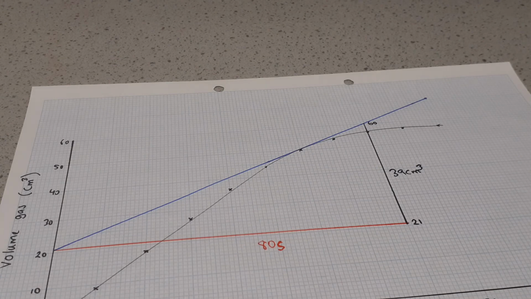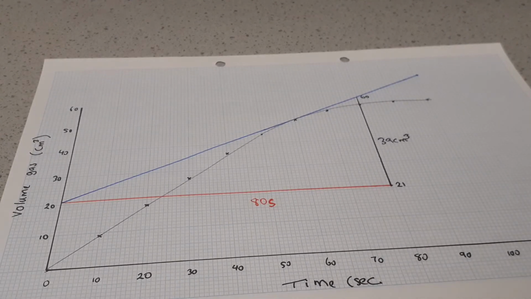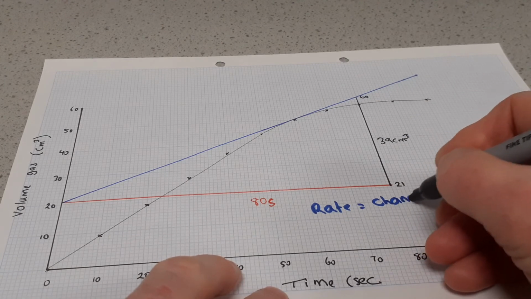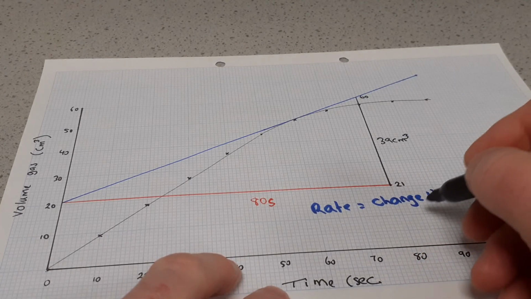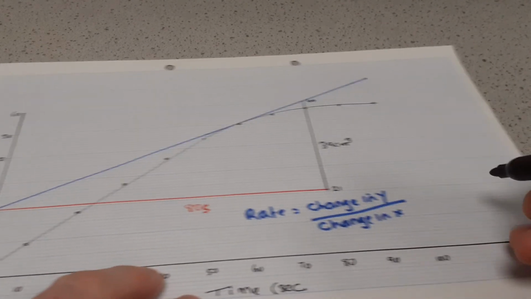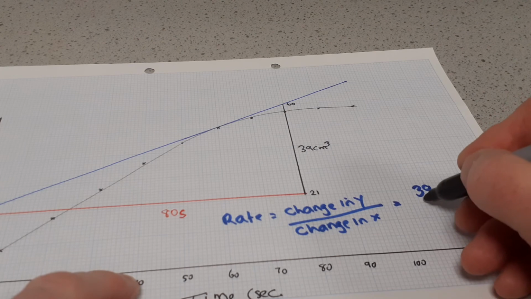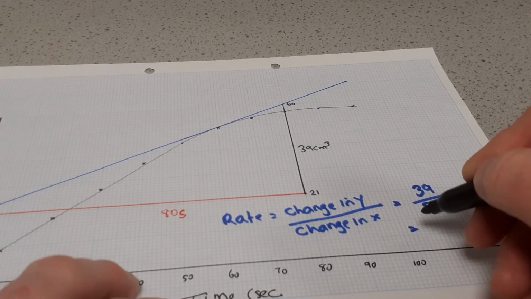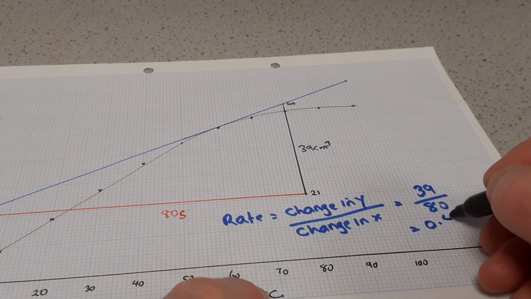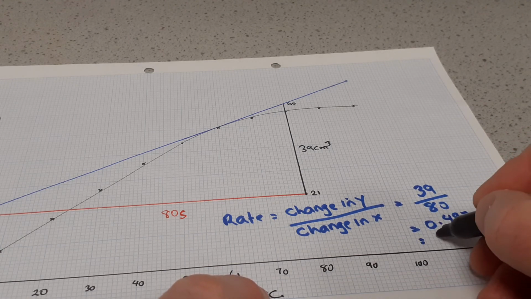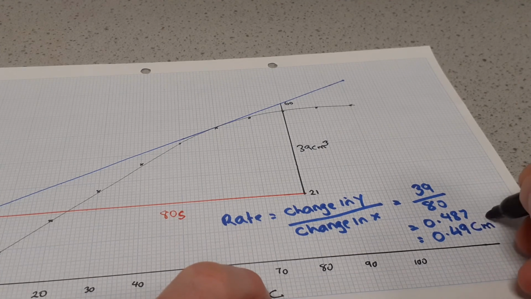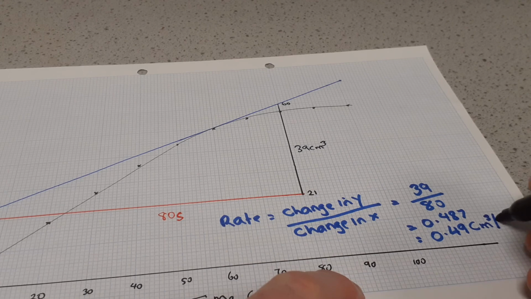So as before, the rate equals change in y divided by change in x, and that will equal 39 centimetre cubed over 80 seconds. I just need to work that out, and that comes out as 0.487, which we would then round to 0.49, and the units would be centimetre cubed, and because we're doing it in seconds, centimetre cubed per second.